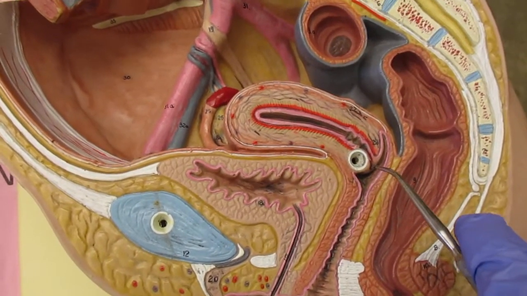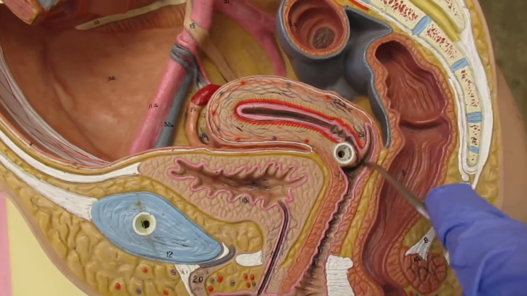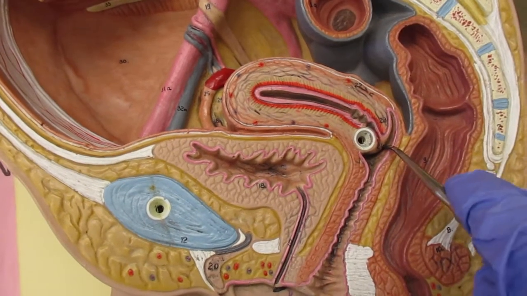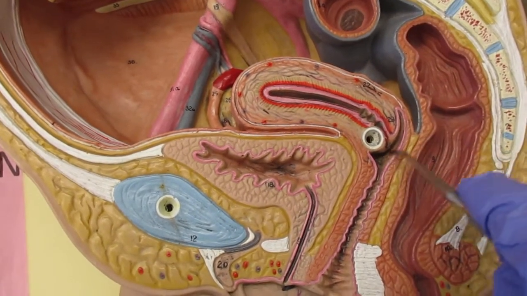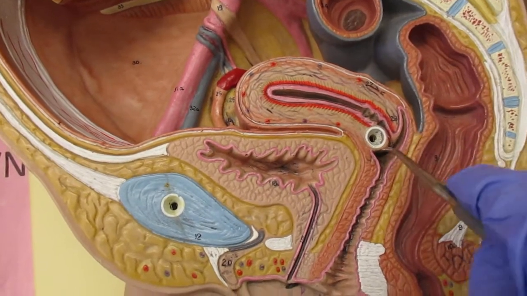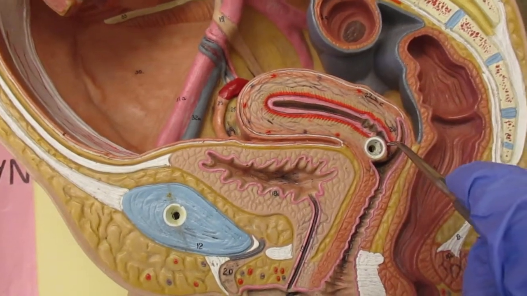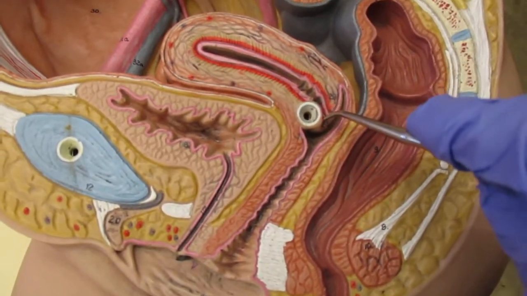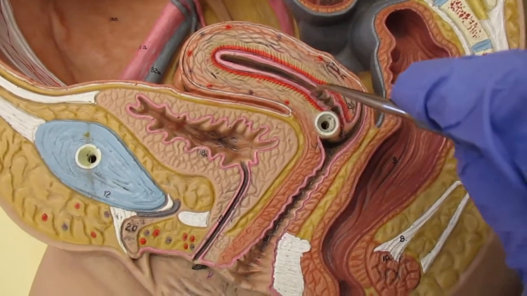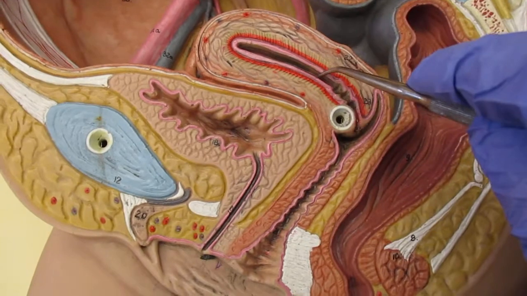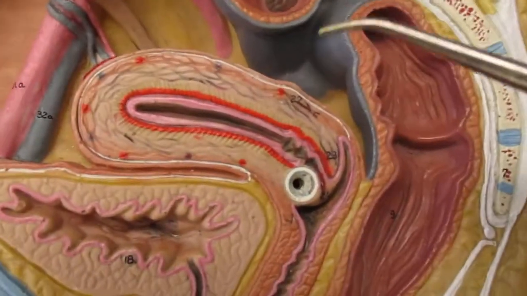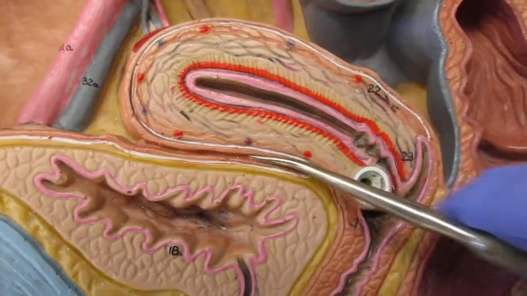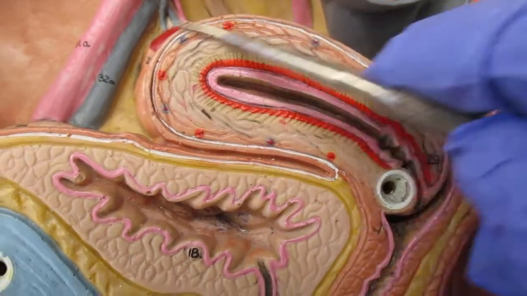Next, we have the fornix. So here's your fornix right here. And this structure right in here would be your cervix. So here's your cervix right here, which is going to open up into the uterus. So we have the parts of the uterus right here. So this whole structure right here is your uterus.